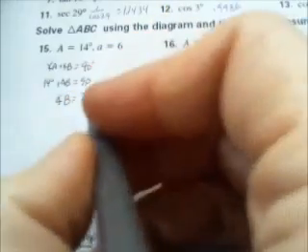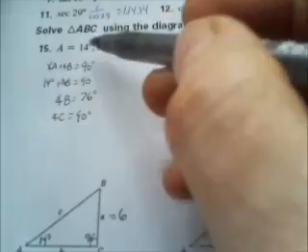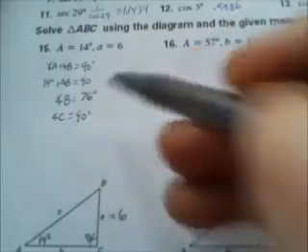So since angle A is already 14 degrees, we can say 14 degrees plus angle B is equal to 90, and 90 minus 14 means angle B is equal to 76 degrees. And angle C is 90 degrees. So we have the 3 angles, A, B, and C.